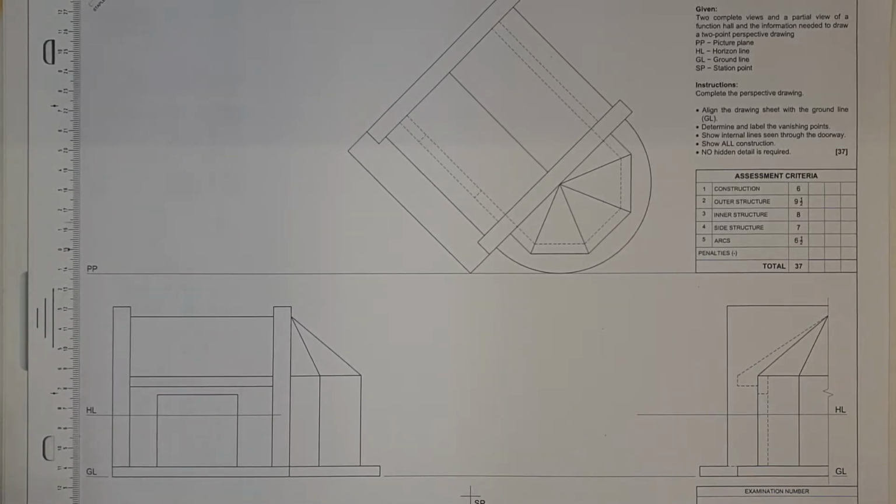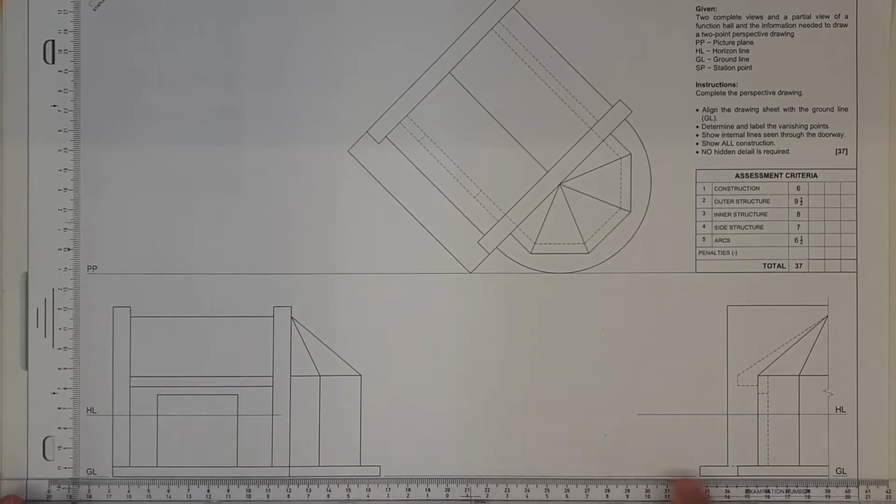So the instructions are obviously to complete the perspective drawing. Make sure that your paper is aligned with the ground line. So if this is skew, then your picture won't line up with the memo, and that can cause problems. Second point is to determine and label the vanishing points, and then show internal lines seen through the doorway. Show all construction, and no hidden detail is required.